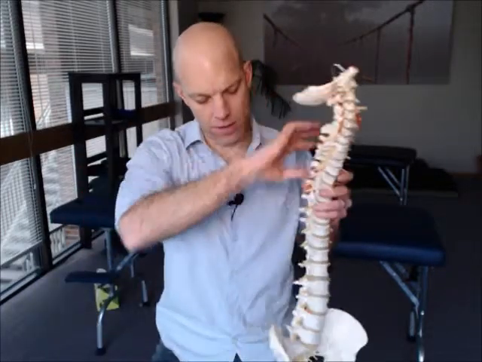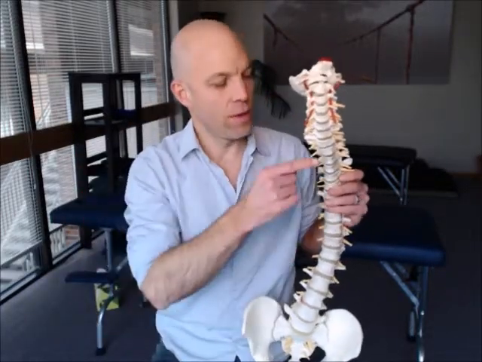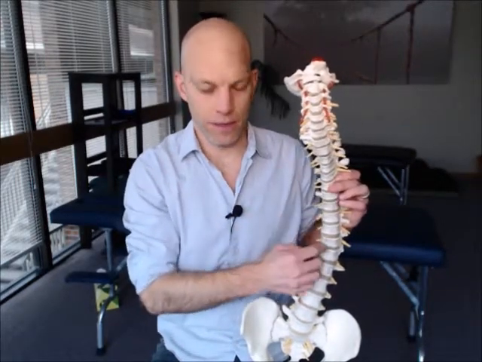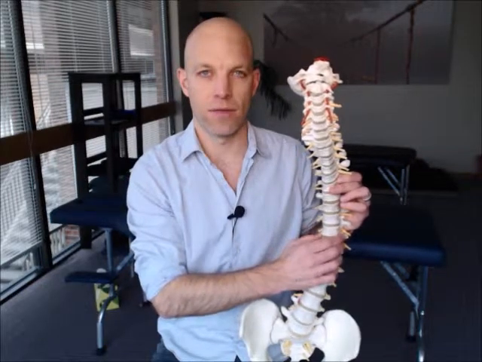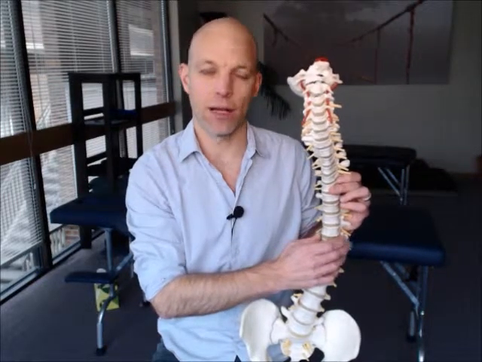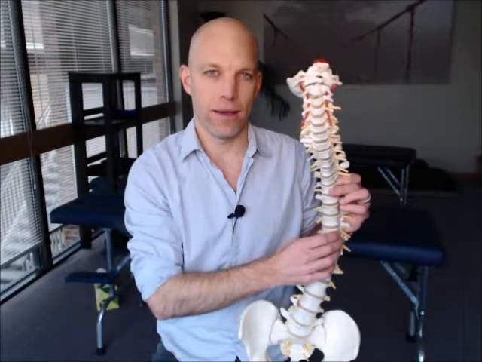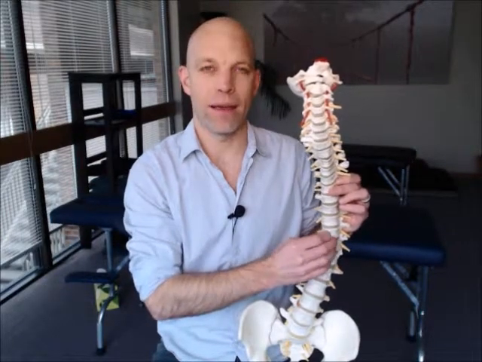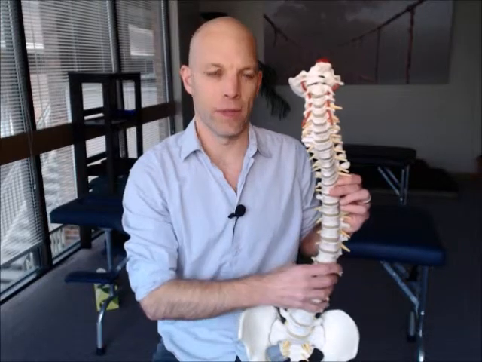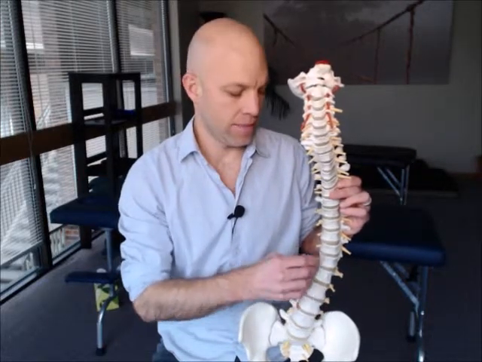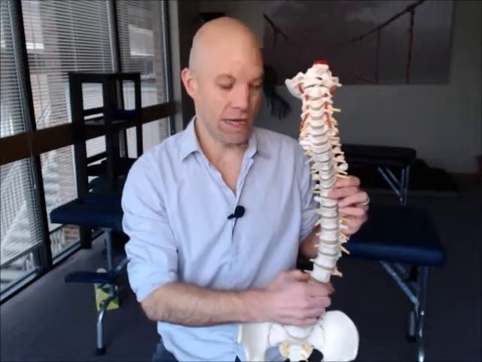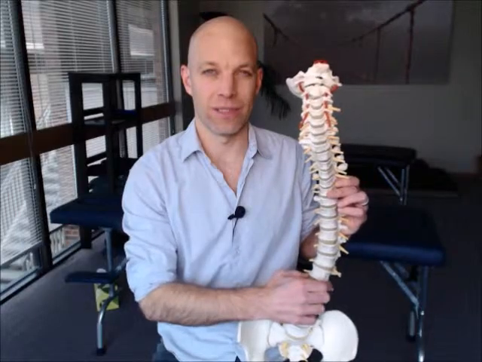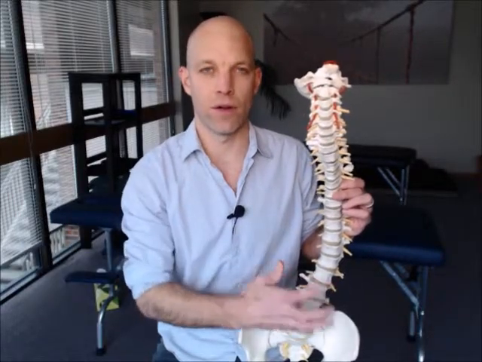I want to talk with you about disc herniation today. Here's your spine, and we have 24 vertebrae, 24 bones in our spine, and in between each of those bones is this intervertebral disc, or this connective tissue pad. What can happen is that the outer wall of that disc can start to weaken over time, and that can result in a bulge, where that disc starts to bulge, or actually where the insides of that disc, the internal material, starts to squirt out of it, and that can create this herniation.